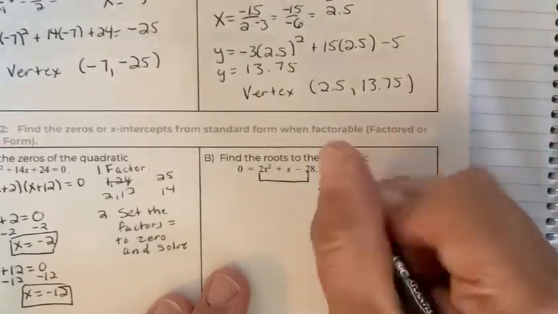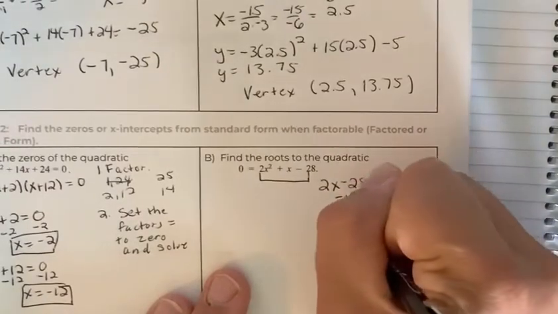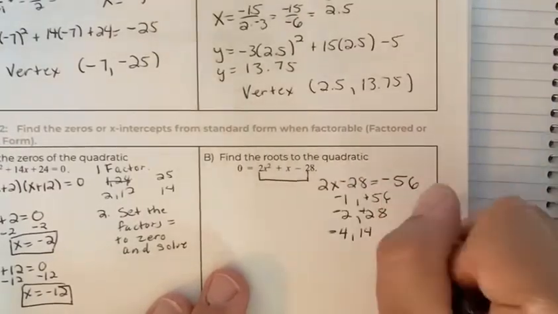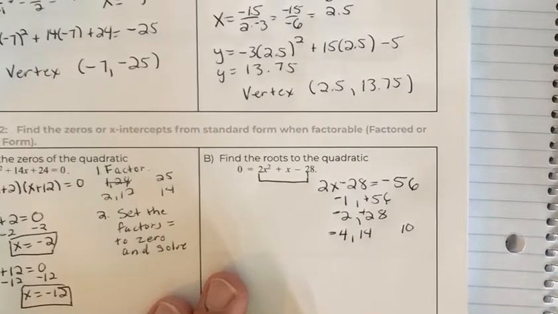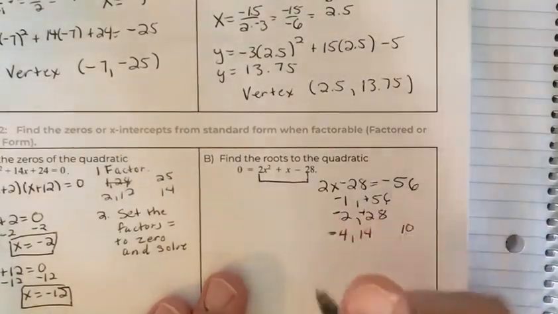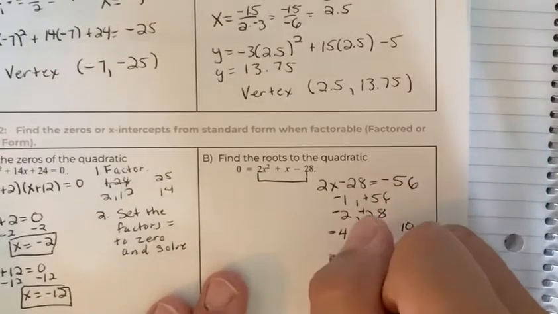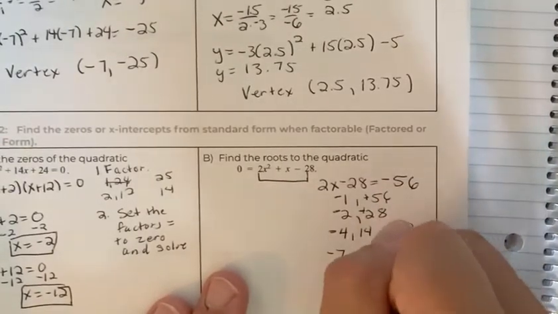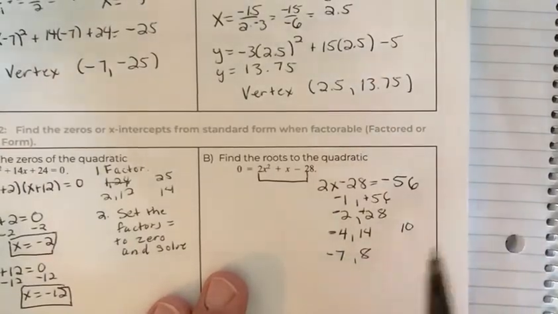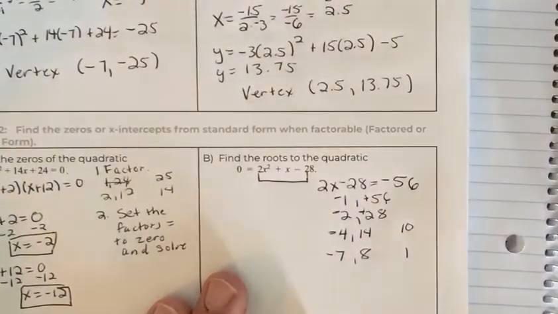The positive number is bigger, so it should have the negatives on these terms, and these should be positive. And then this would make +10. And then I can also use 7 and 8. So I could use -7 and +8. And when I add those together, that gives me 1.